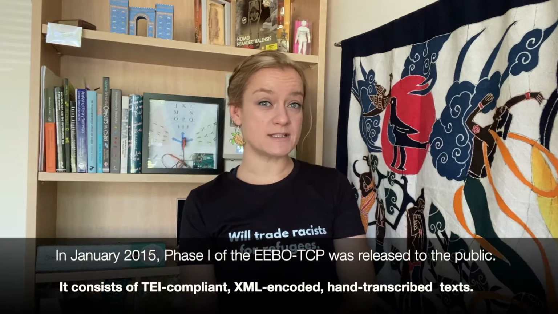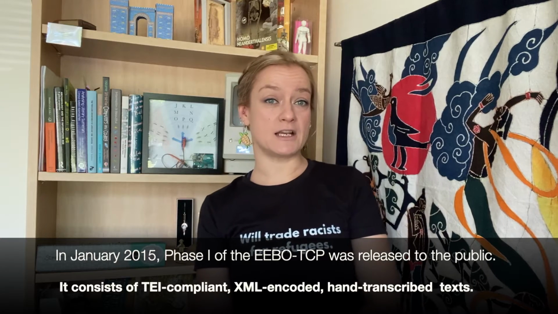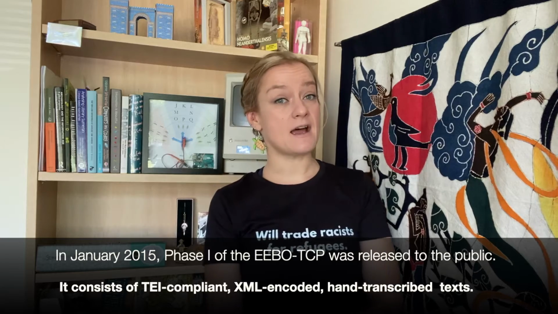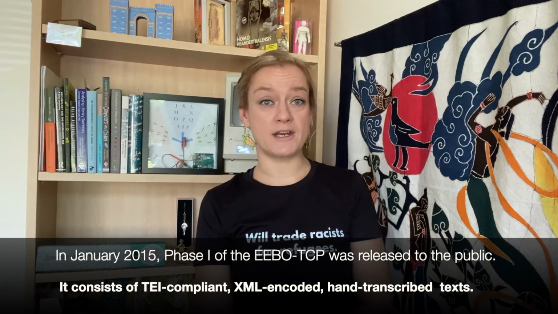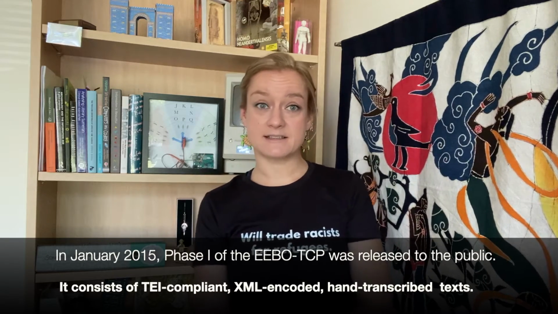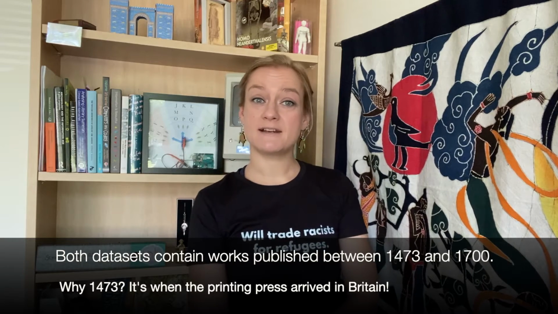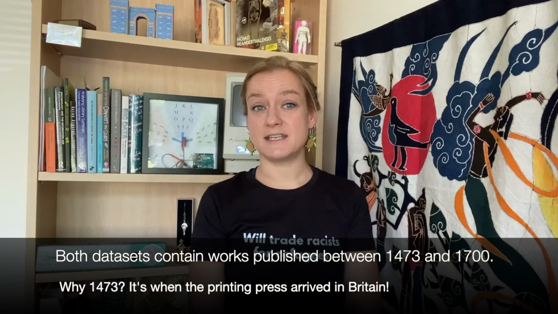In January 2015, phase 1 of the Early English Books Online, or EEBO, was released to the public as TEI compliant, XML encoded, hand transcribed texts. We took this data and at the metadata level produced RDF so that we could combine it with a custom dataset from the HathiTrust Digital Library. Both datasets contain publications that have been published between 1473 and 1700.